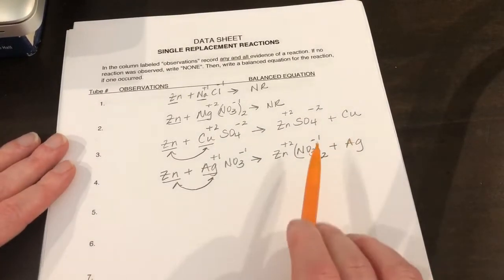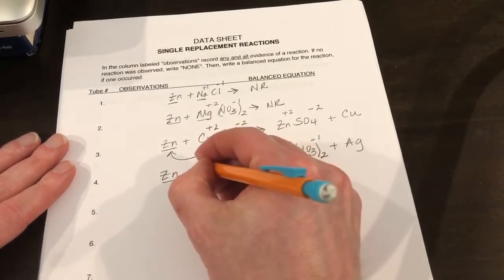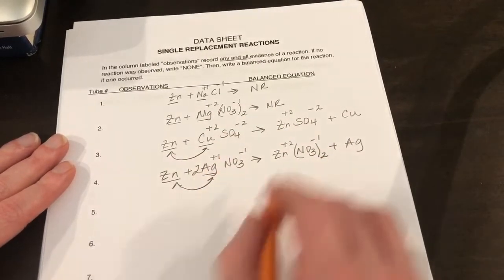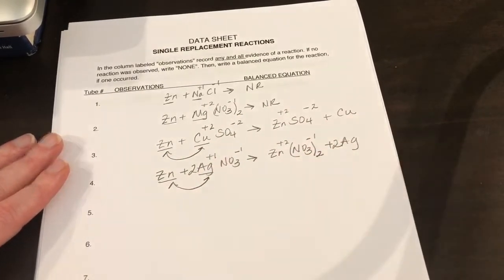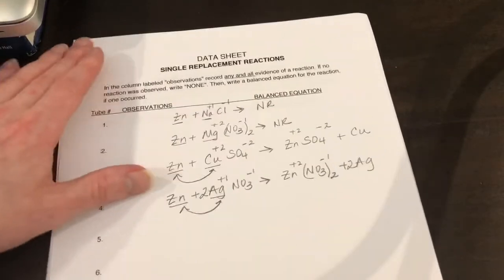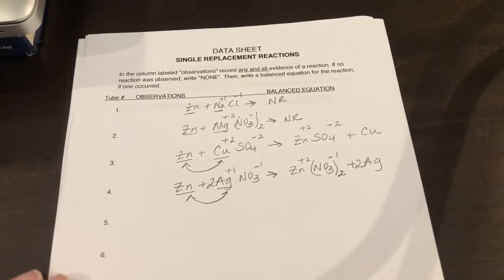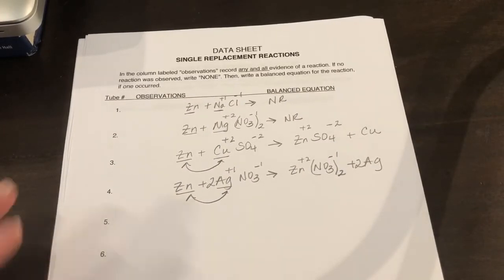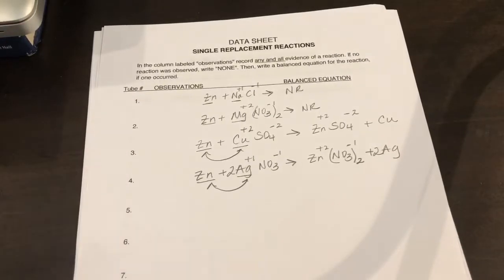So we got 2 nitrates on this side. I need 2 nitrates on this side. 2 Ags here, 2 Ags here, and it's going to be balanced. Let me check and see what other. Let's look at number 8, and then you can do the rest from here. It should be relatively easy.